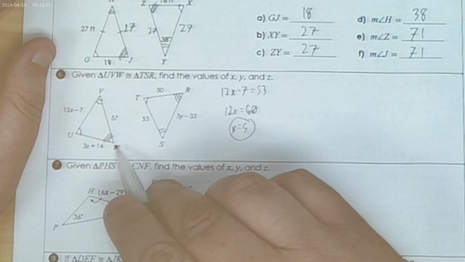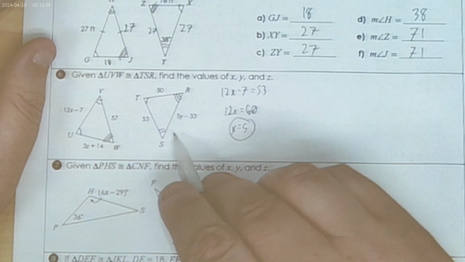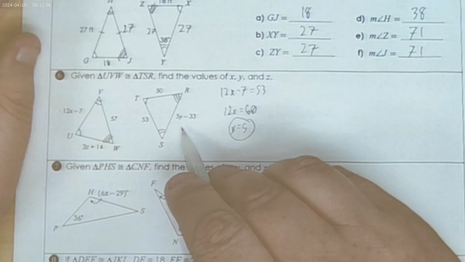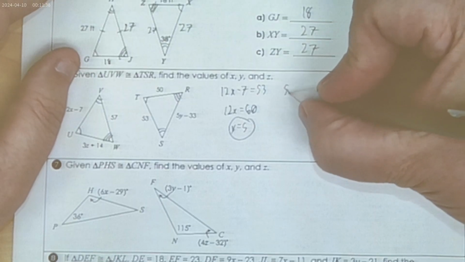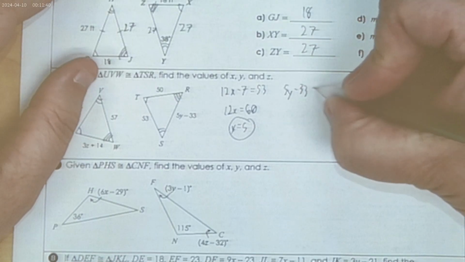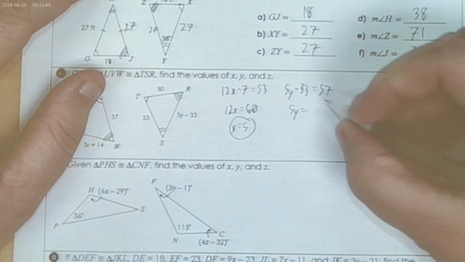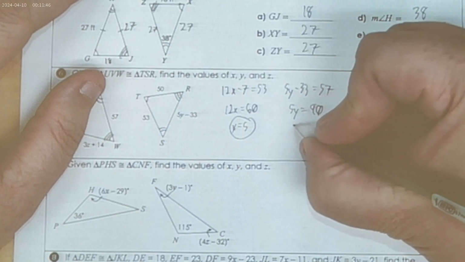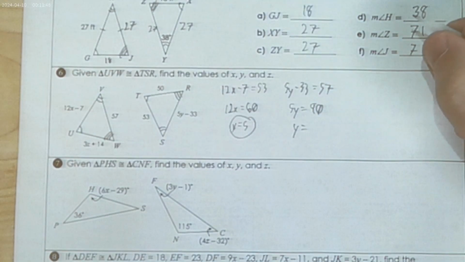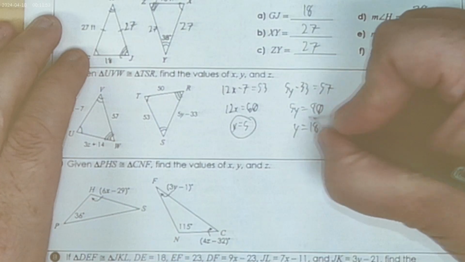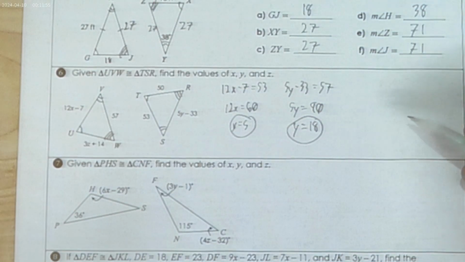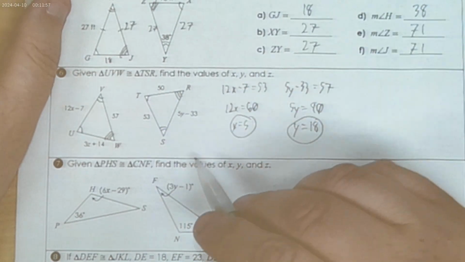Between reference angles 2 and 3, over here is 57. Between 2 and 3 is 5y. So 5y minus 33 equals 57. So 5y equals 90. y equals 90 divided by 5, 18. There we go. All right, now z, I think that one's going to be a little bit trickier.